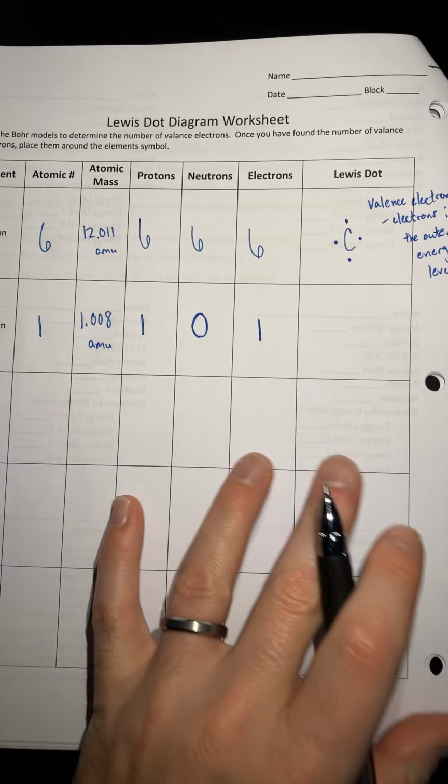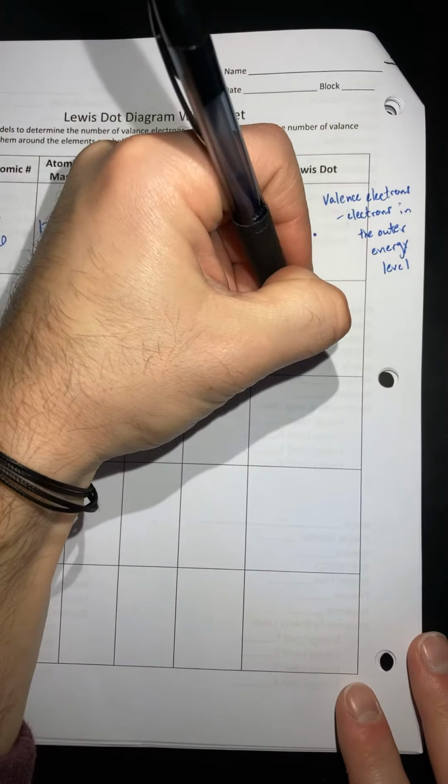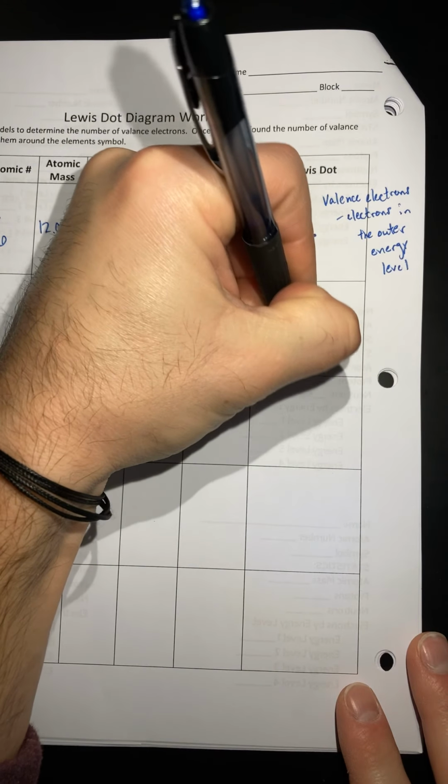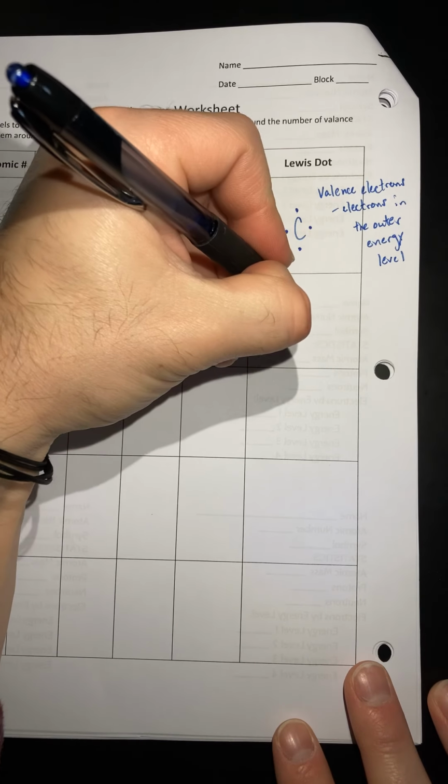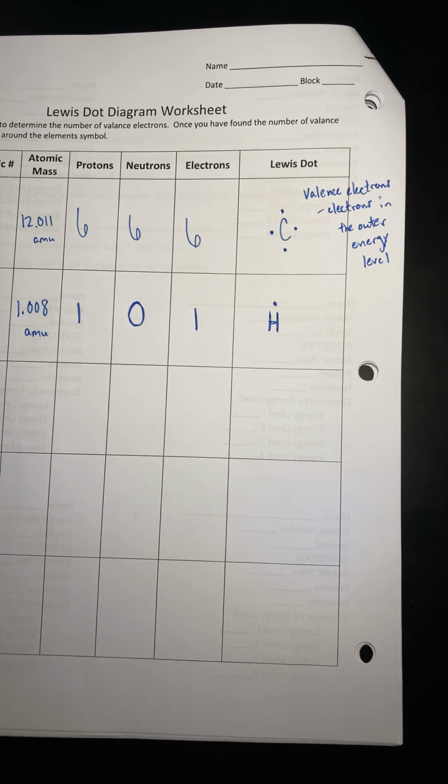If it's neutral. Emma? Just 1. Good. Okay? So for hydrogen, the dot structure, we would draw the symbol H. And then you would just put that dot right there. Just 1 electron.